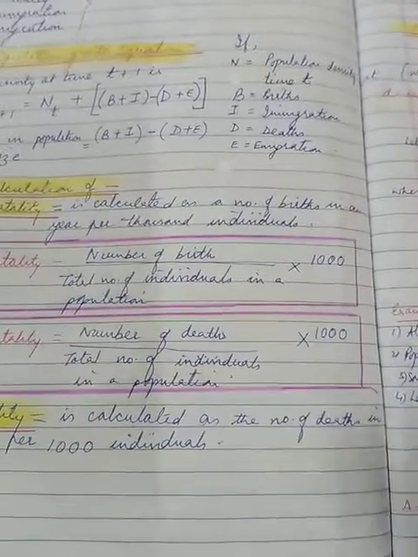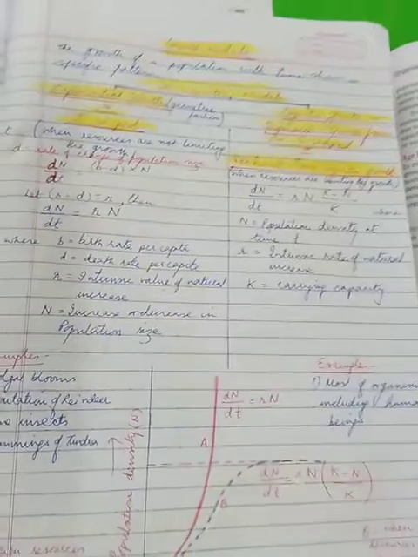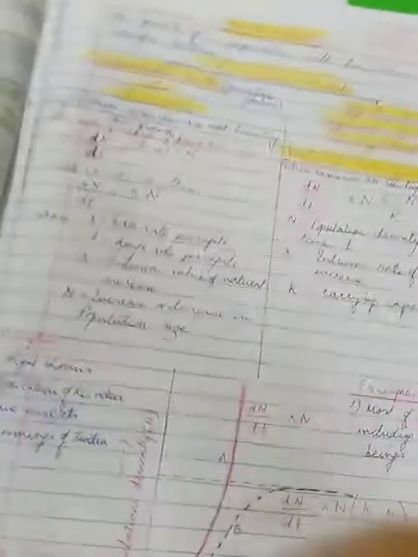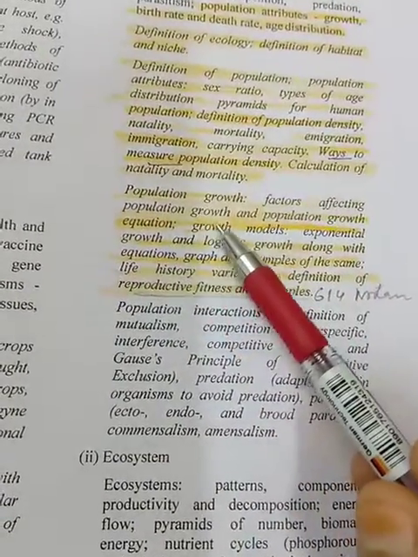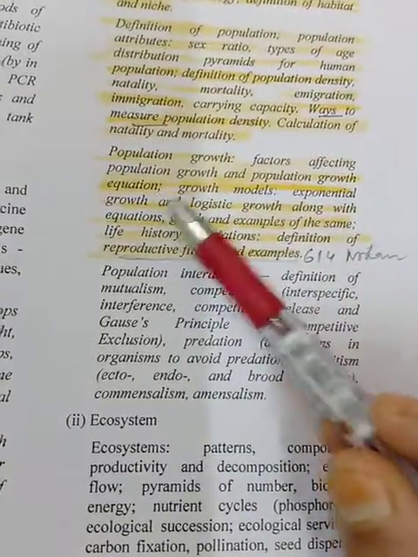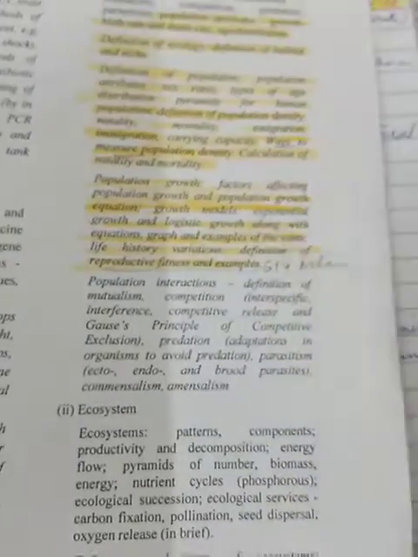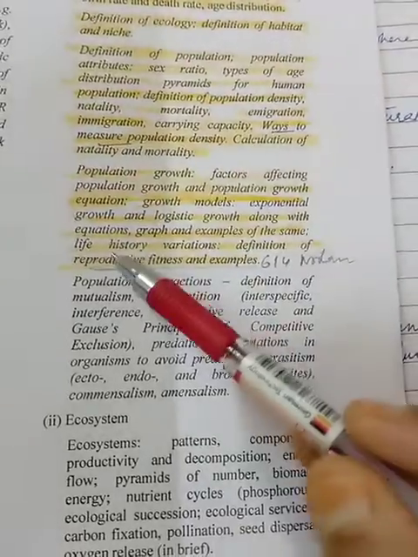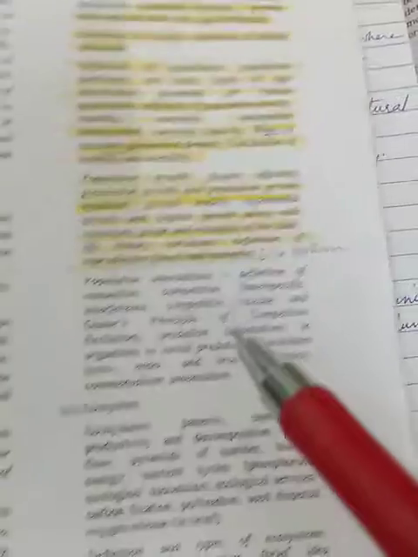Then we are going to start with something very important today about growth models. First question is, what is the growth model? In your course, I'll show you what all things you have to numerically be ready with. Population growth, factors affecting population growth, which we did yesterday. Population growth equation, I have done today. And growth models, exponential growth and logistic growth, along with equations, graph and examples. So 3 things, children, you have to be very careful about the growth models.